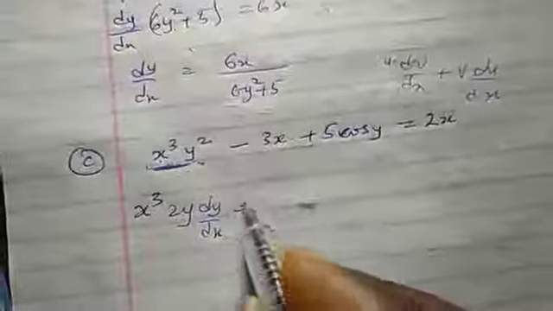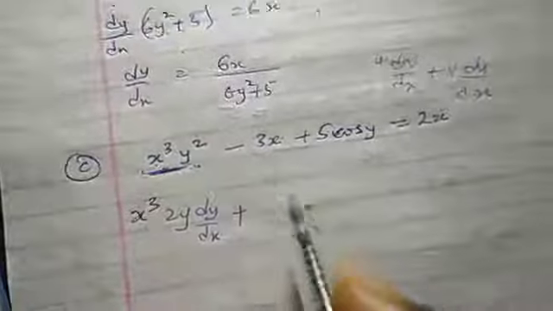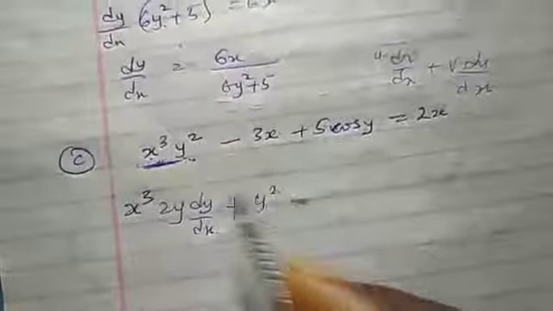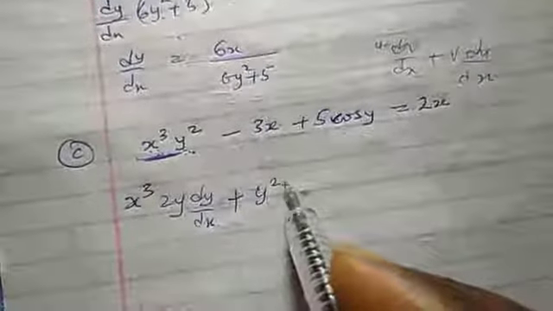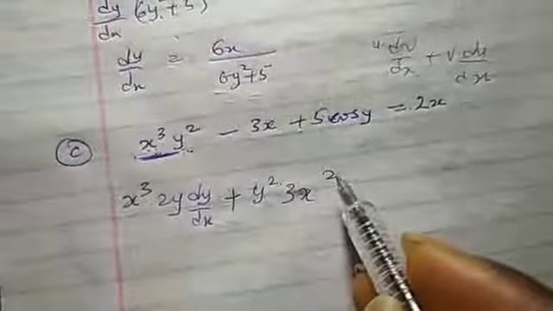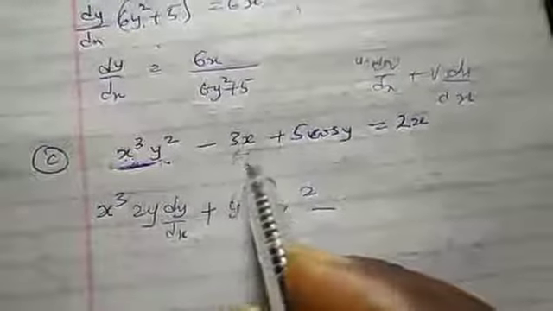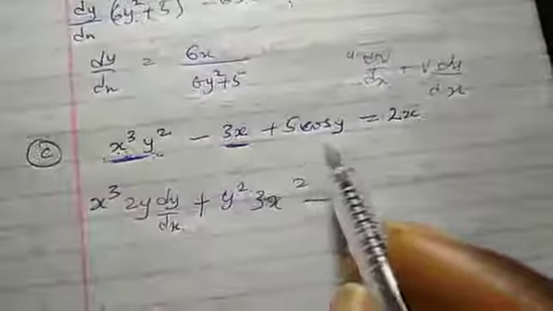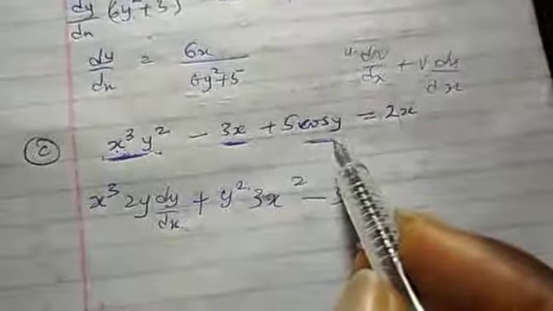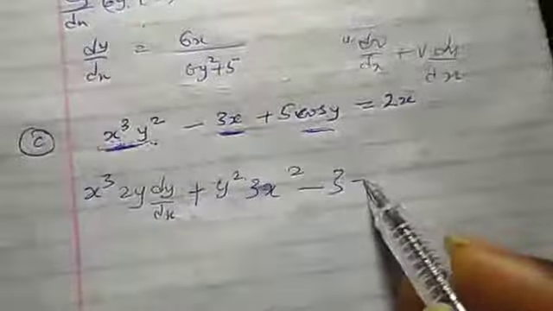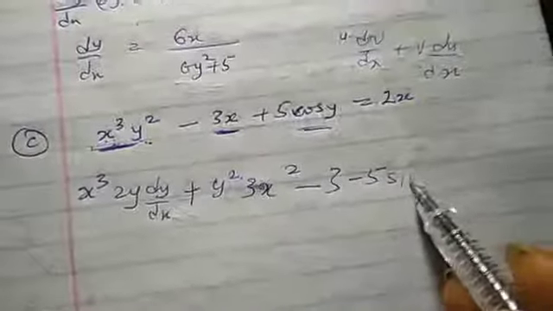So I've taken this, I've differentiated this. I will now say plus, I will now take y squared. I will differentiate x cubed. That will be 3x squared. Minus, I am differentiating this 3x. That will give me 3. This is cos y. If I differentiate cos y, I will have minus sin y. So that will now become minus 5 sin y.